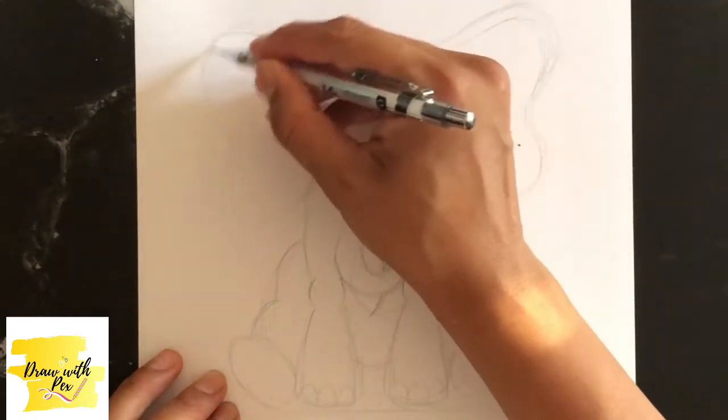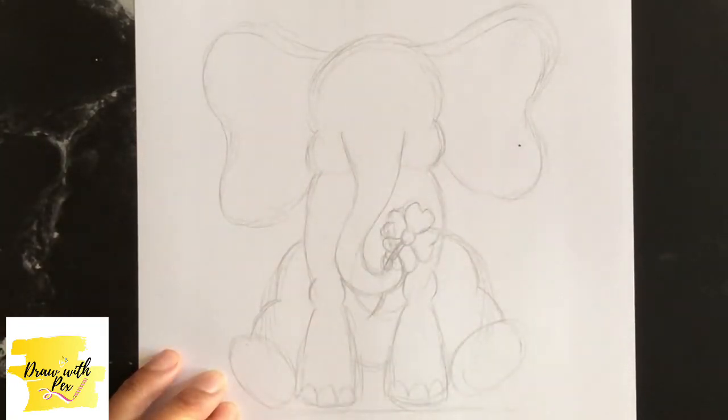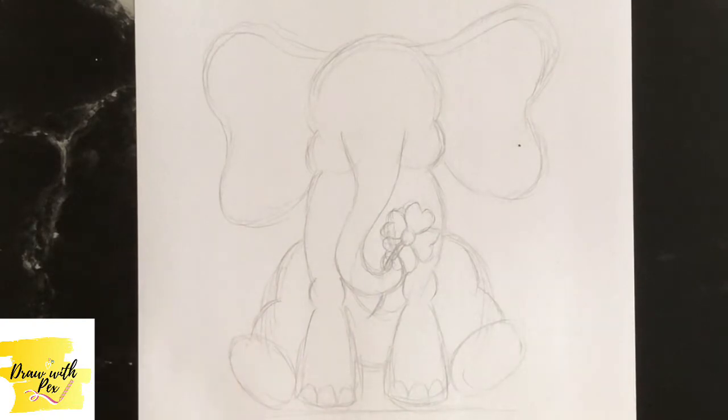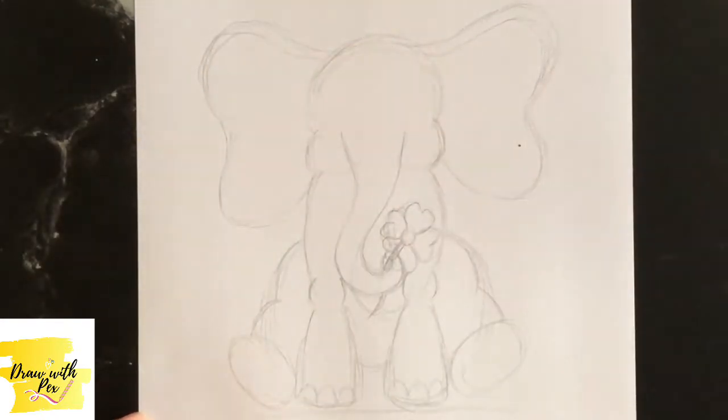Okay, and then just tail out slightly. And then just curve that one in too. It's strange without any facial features at the moment.